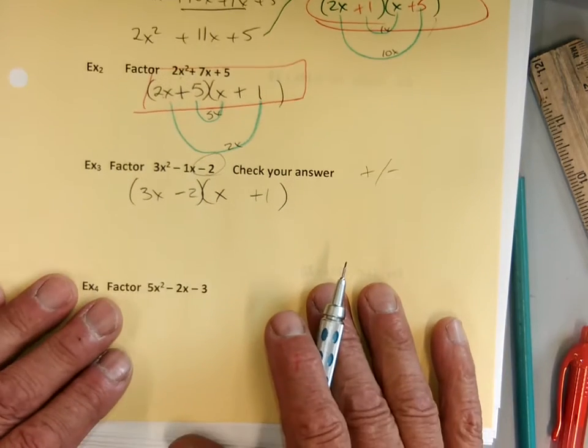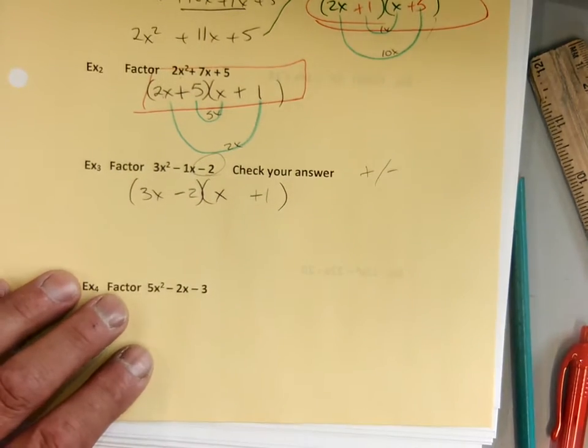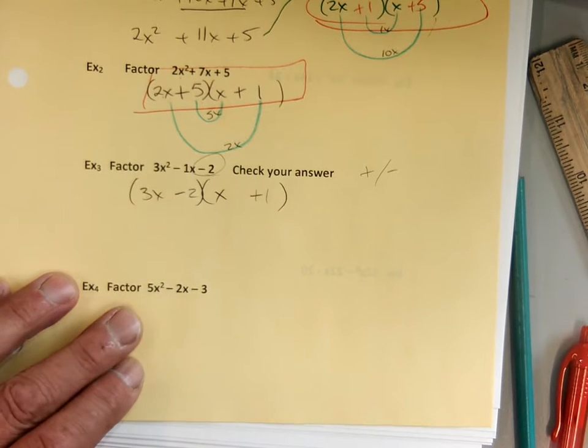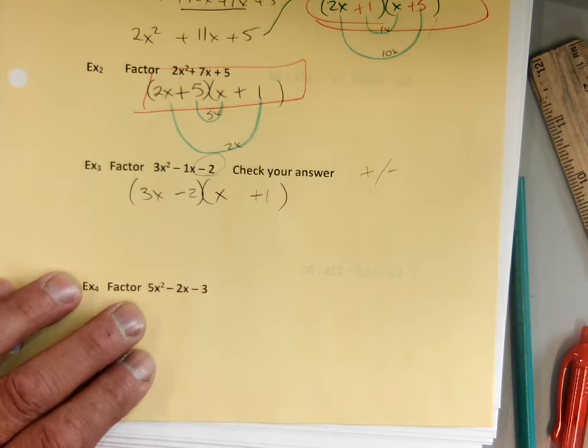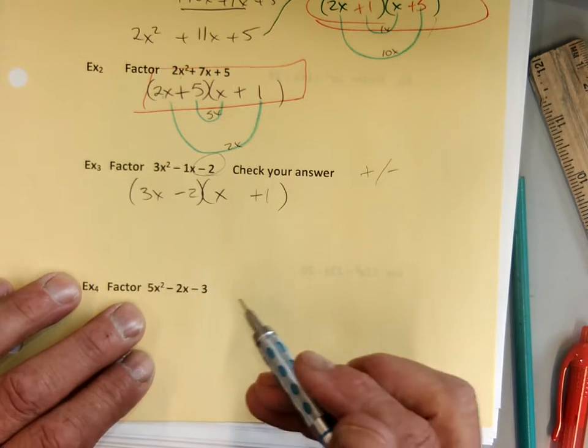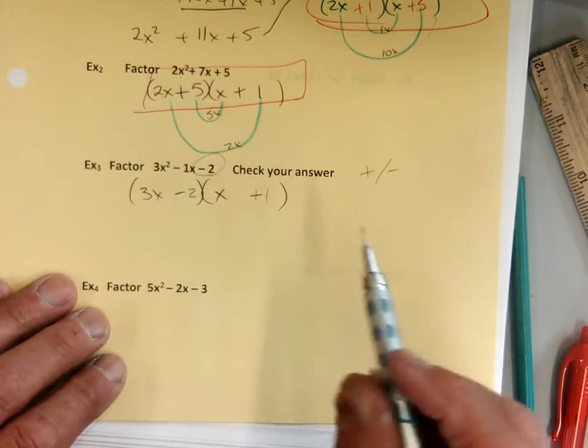Okay? Is this right? Are they all going to have 1 in them? No, but I chose easy ones to start off with. Does that make sense? I'm going to change the numbers when we turn the page. Is this correct?